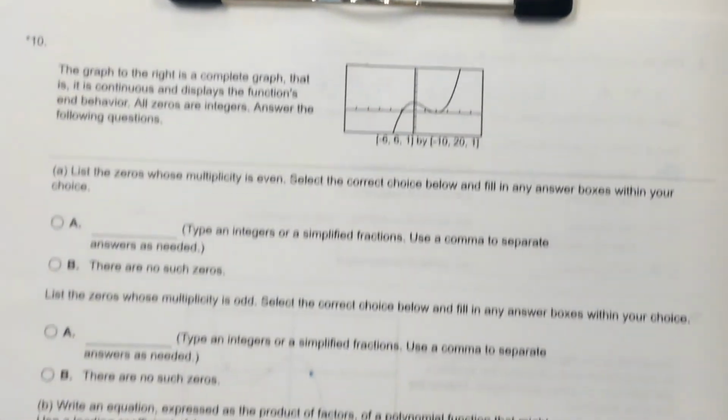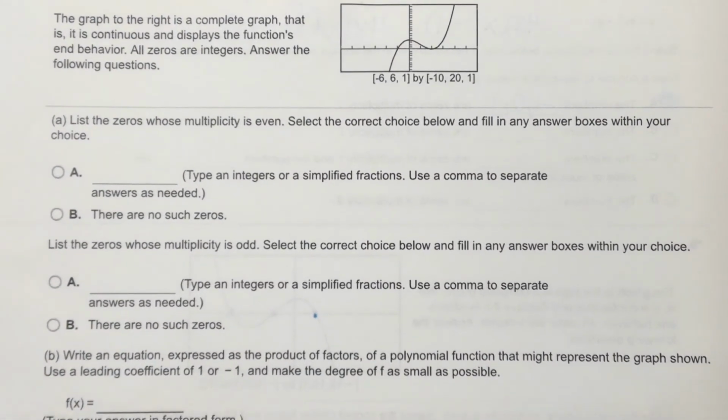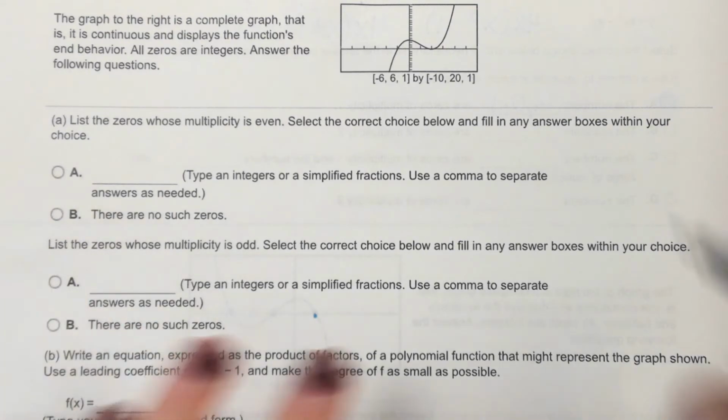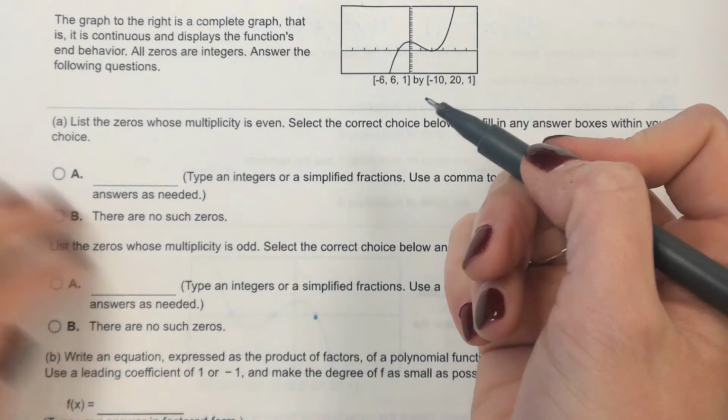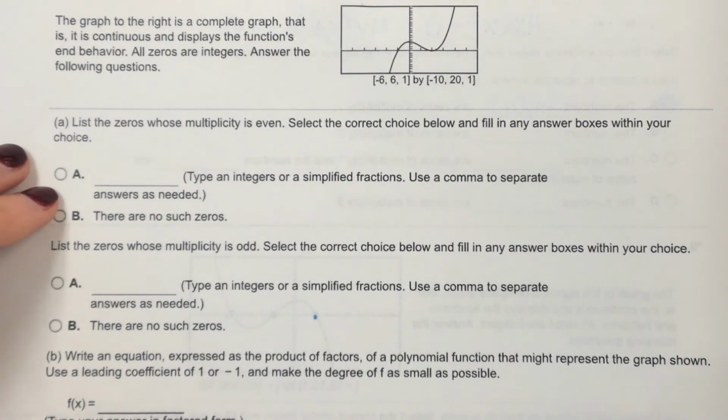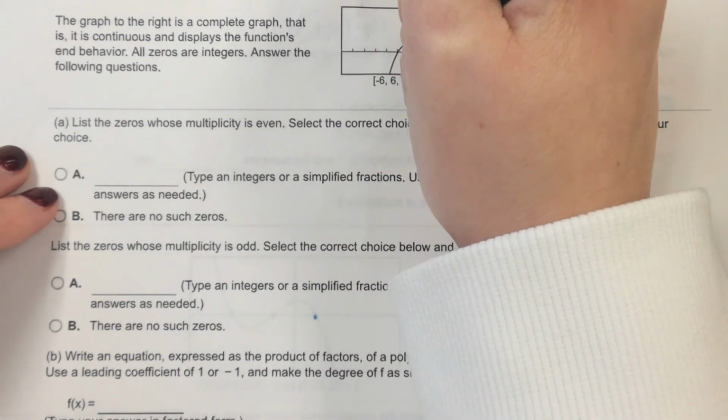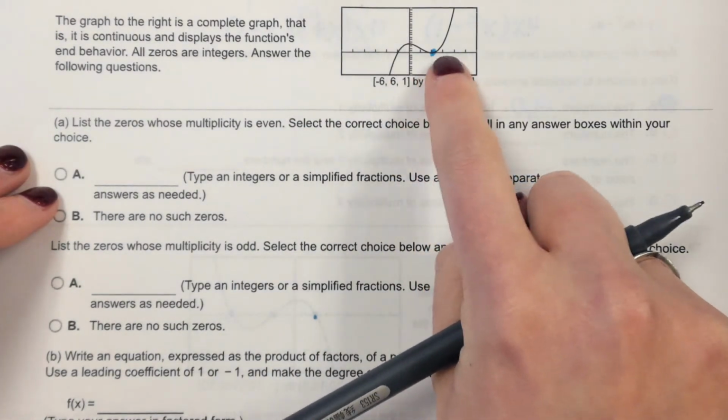Okay, number 10 is very, very similar to what we just did. We are finding the zeros that are even, finding the ones that are odd, writing the equation as factors, and finding the y-intercept. So we take a look here, and we need the zeros whose multiplicity is even, so that means it bounces. So here's one, so that's at 2.